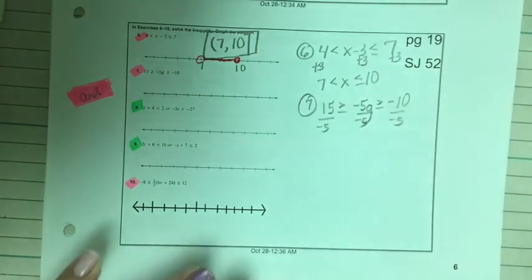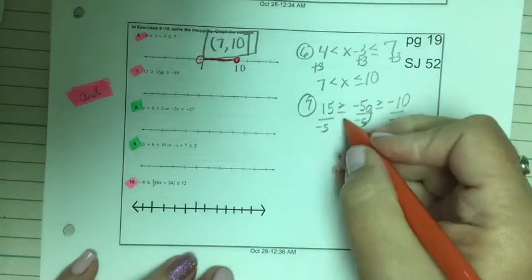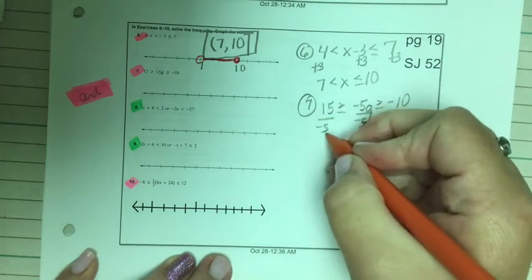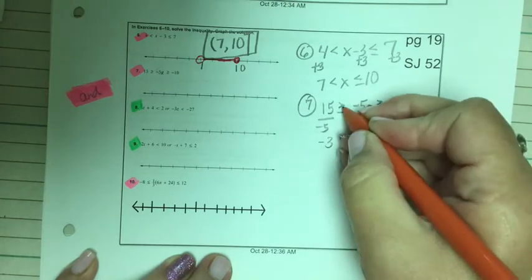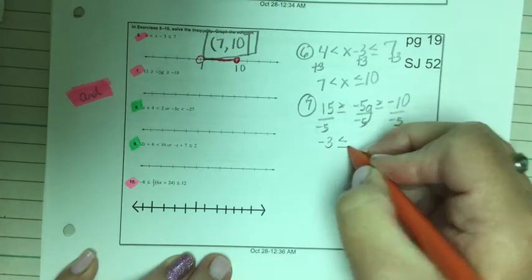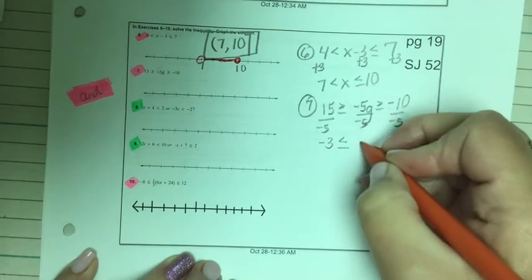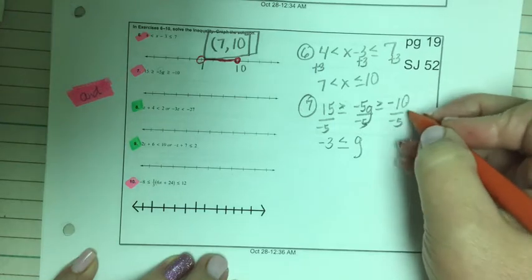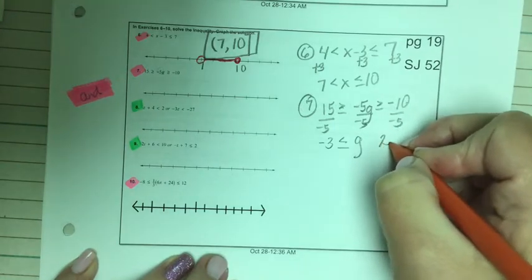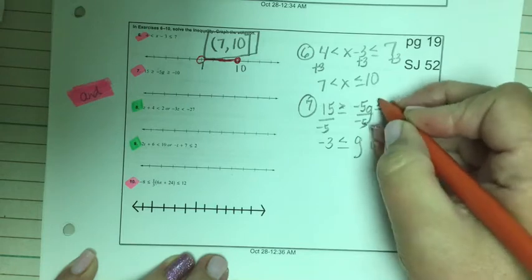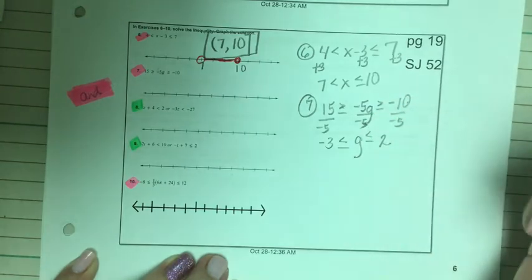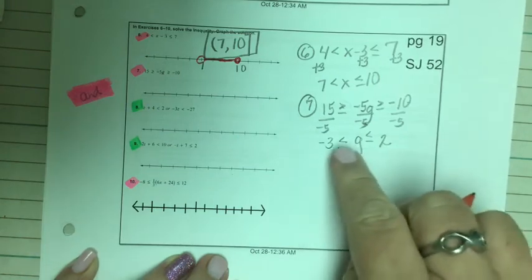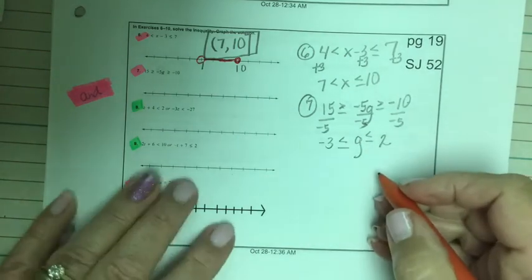Remember, when you solve an inequality, if you divide by a negative, you flip your inequality over. 15 divided by -5 gives me -3. Greater than or equal to becomes less than or equal to. -5g divided by -5 is positive g. -10 divided by -5 is positive 2. And I divided by a negative number, so I flip my inequality over. So this is correct. This is an and statement. These are less than symbols. I'm going to put that on the number line.